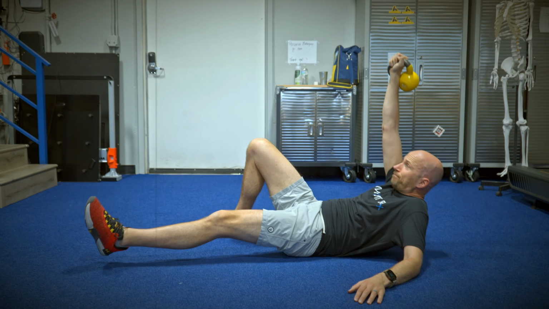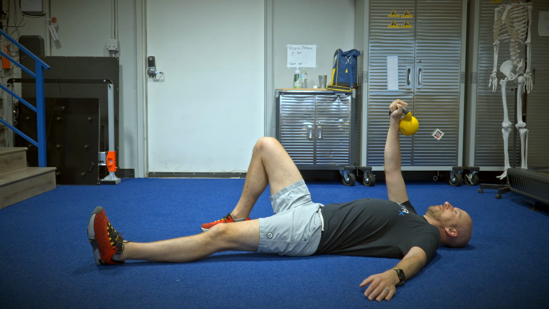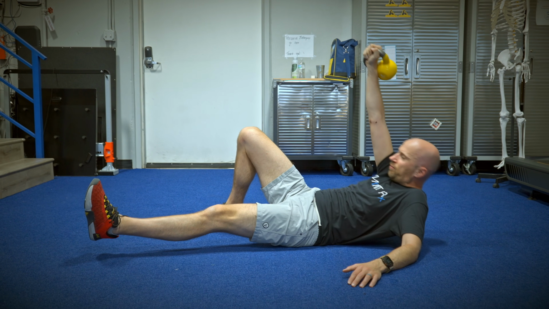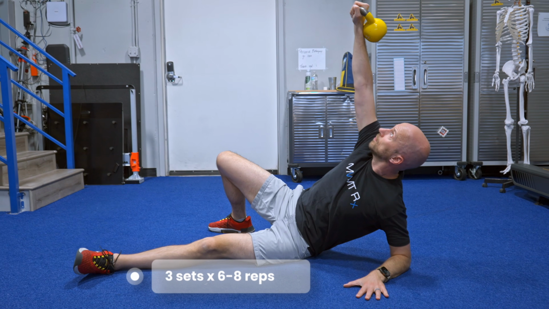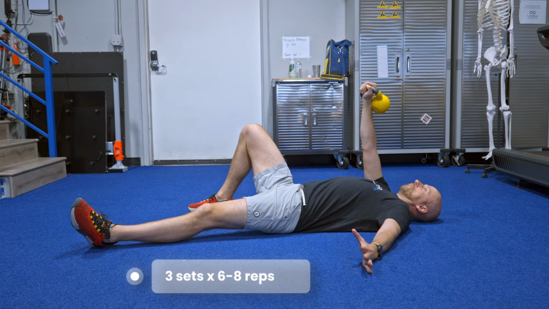The big mistakes that I see is when the support arm is drifted forward like you're seeing me do here. If that's the case, you probably didn't get a good pull with the support arm in the beginning. The other issue that I see is people trying to crunch this up without using the leg or the free arm to drive the rotation to get into the up position. Do these dynamic curls up and down for 3 sets of 6 to 8.